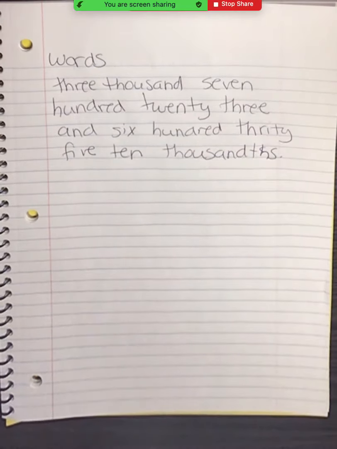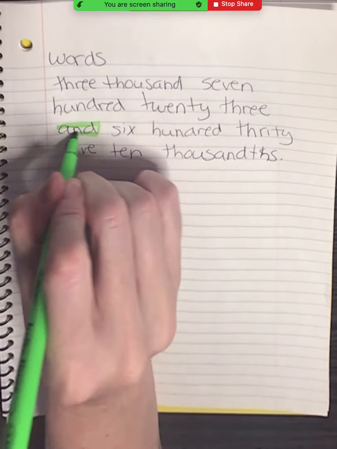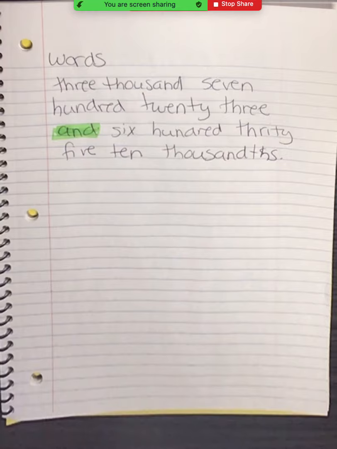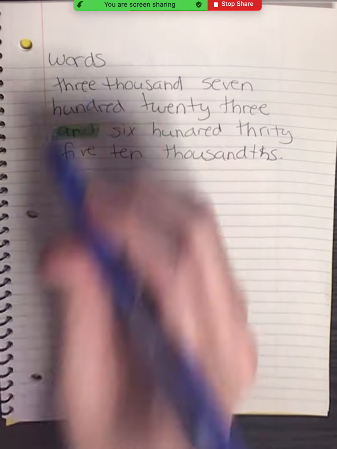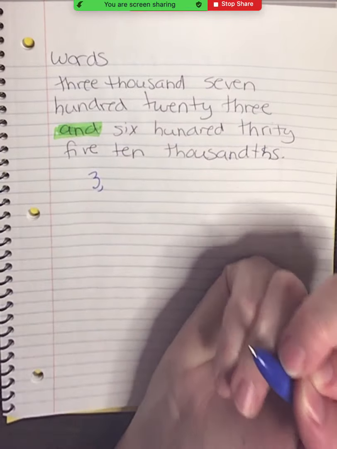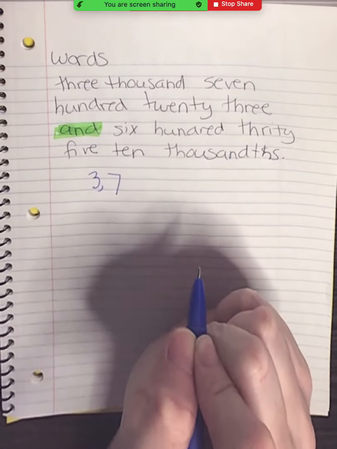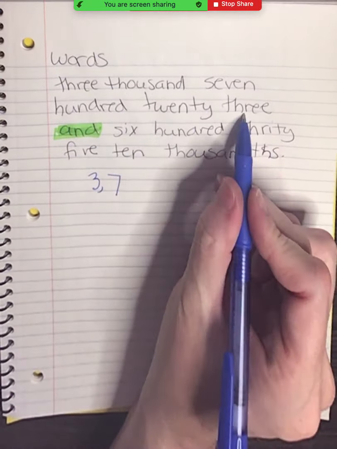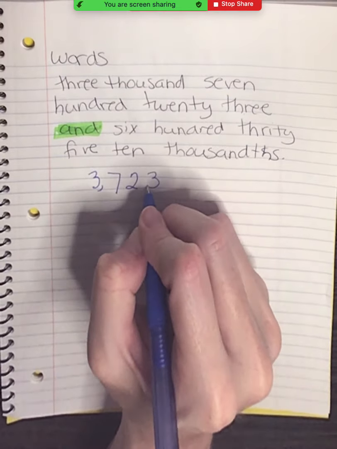So the key with decimals is usually the and tells us we have a decimal point. Okay, so before that I have 3,000, right? So 3,000, I put my comma after it. 700, so the 7 goes in the hundreds place. 23, 20 means 2 is in the tens and 3 is in the ones.